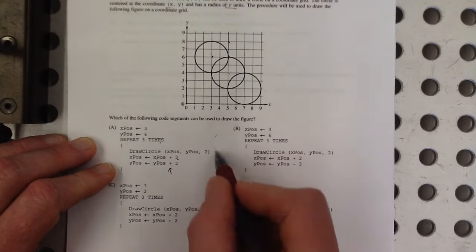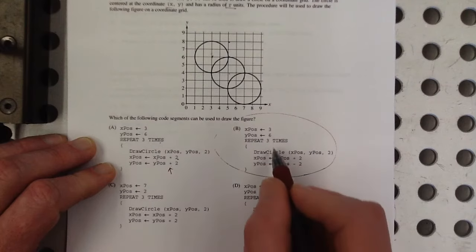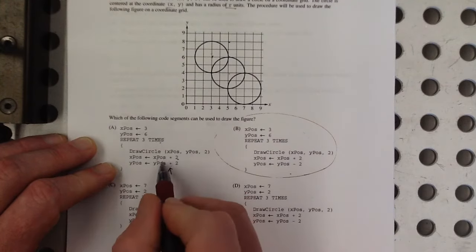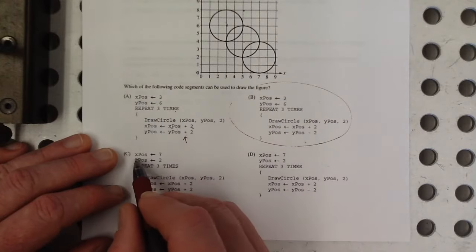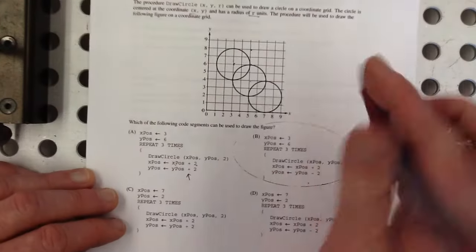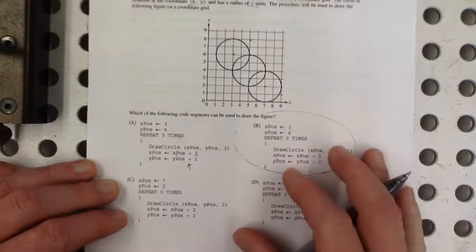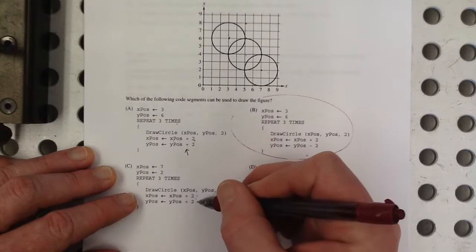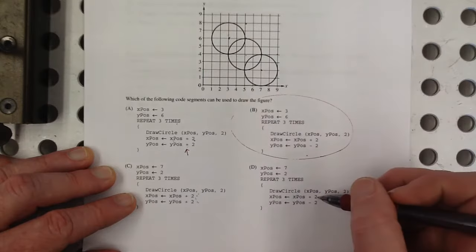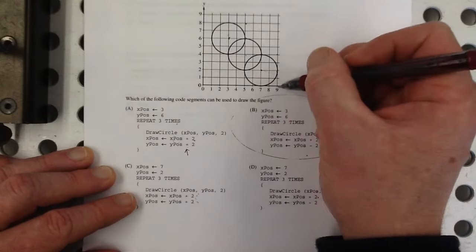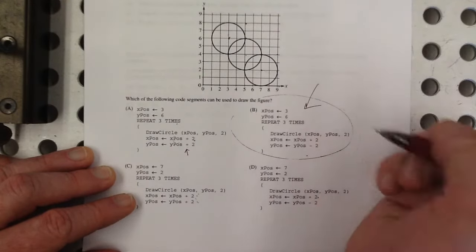So this is looking good here, based on what I figured out from that one. So I'm just going to check these other ones. 7, 2. So that would be starting here. And then this is the add 2 to each coordinate. That would move me over to here. That's no good. And this is add 2 to the X, and so that moves me down here. So yeah, this is the right one.